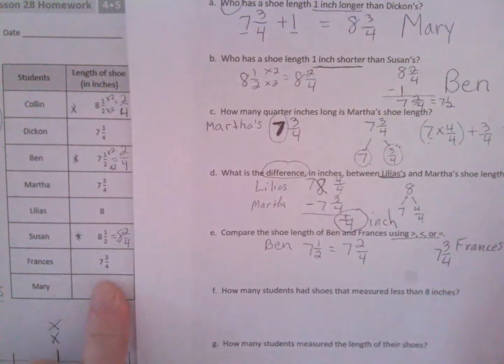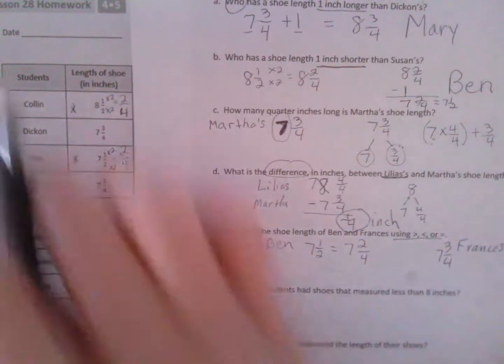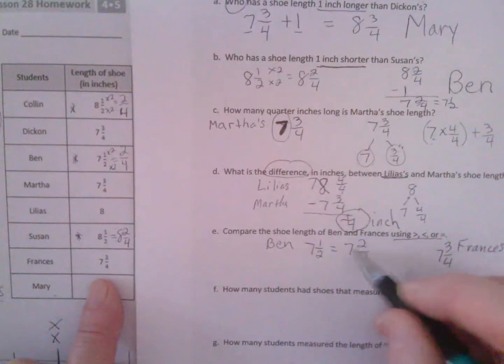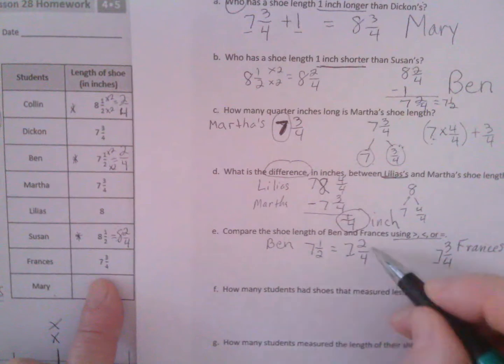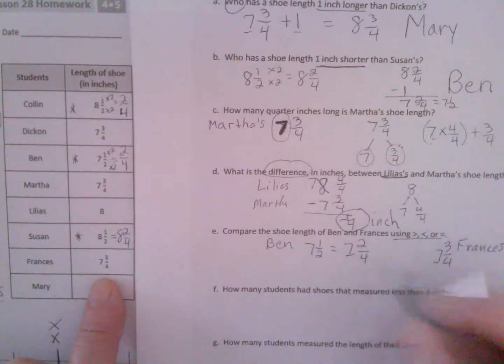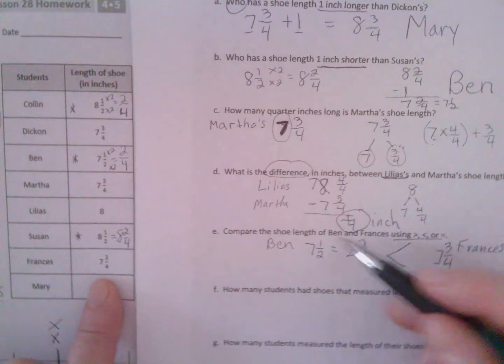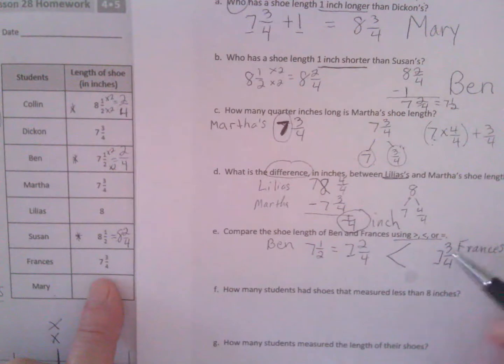So since we already did the conversion when we did our chart, all we need to look at is the 7s are the same, and then I look at my fractions. 2/4 is less than 3/4. So 7 1/2 is smaller than 7 3/4.